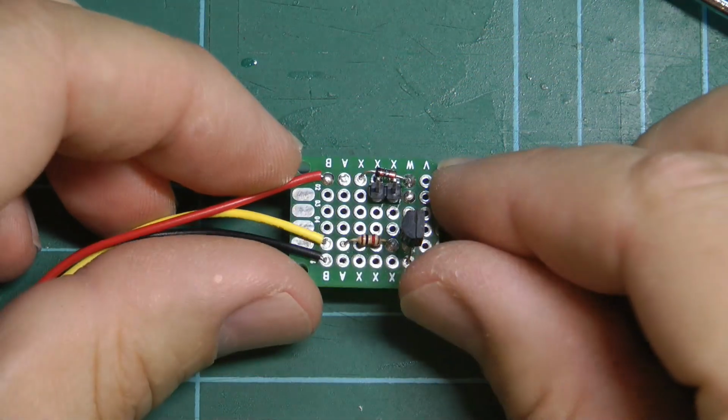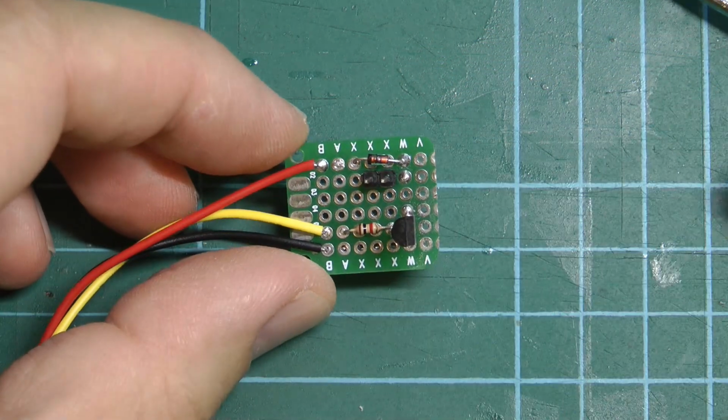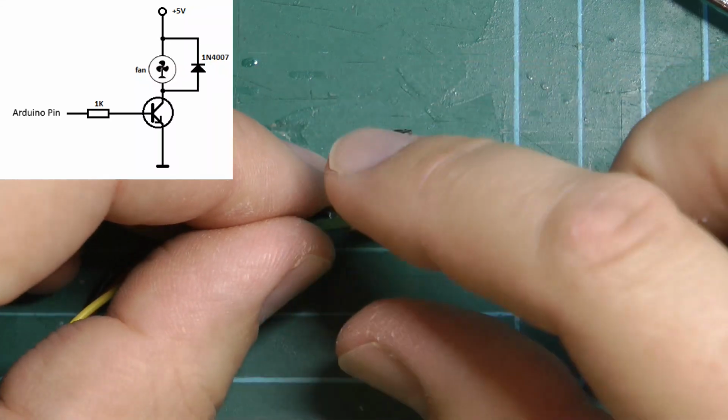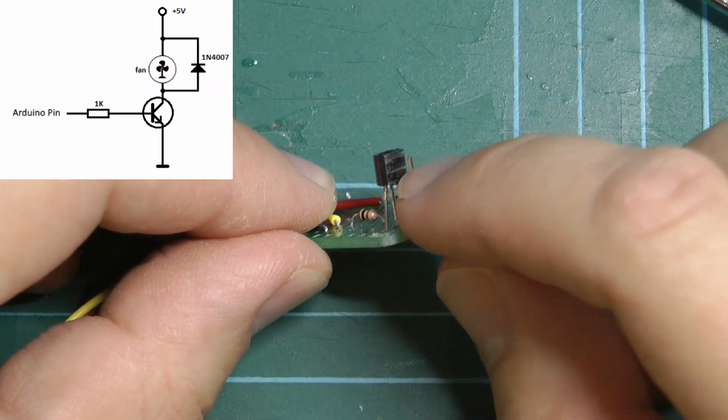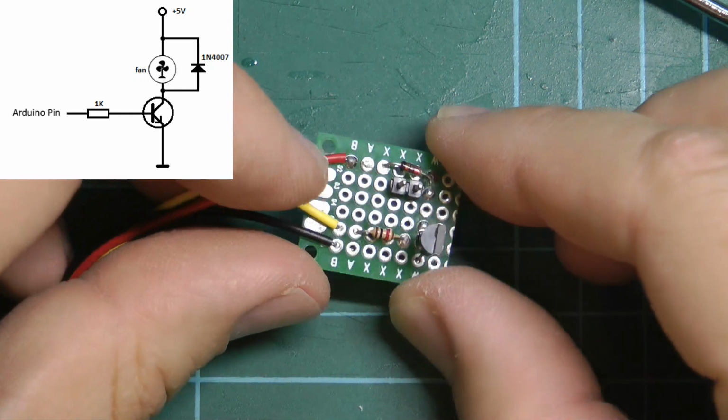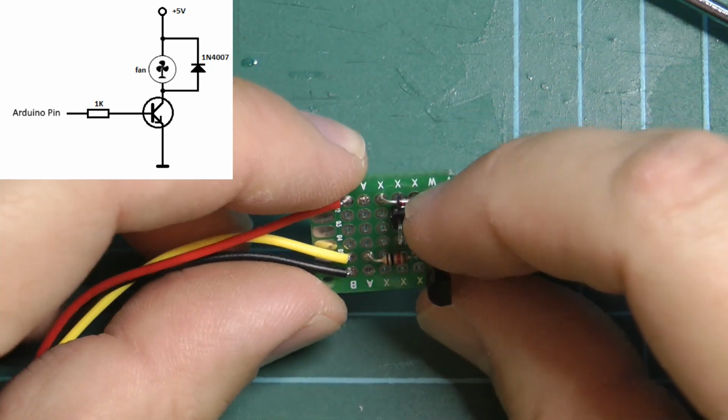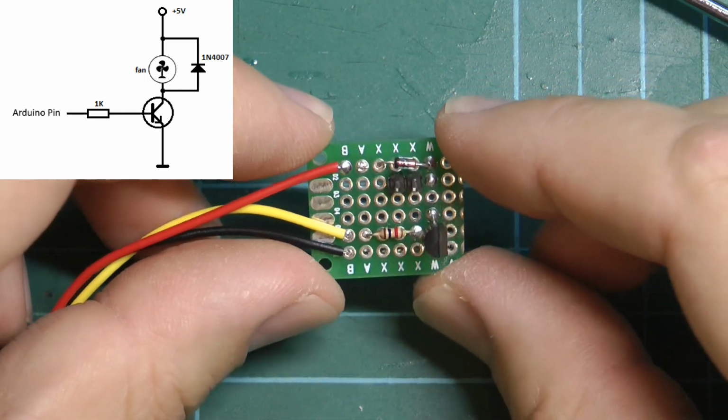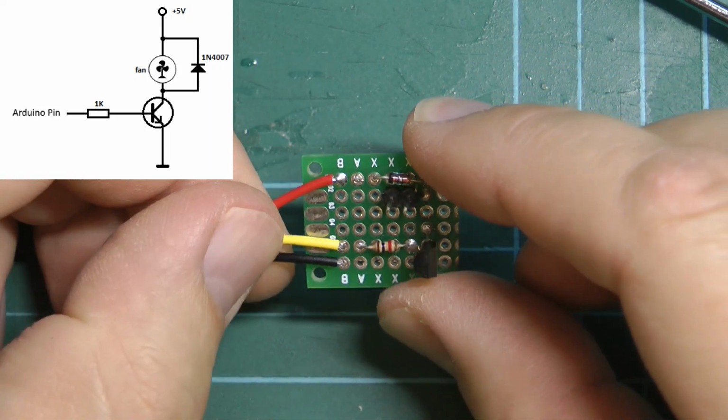When we look at the board, we see only 3 components, just like we have seen on the schematics. So we have the transistor, which is the 2N222 in my case. We have a 1K resistor and we have a simple diode. So connecting them is really easy.